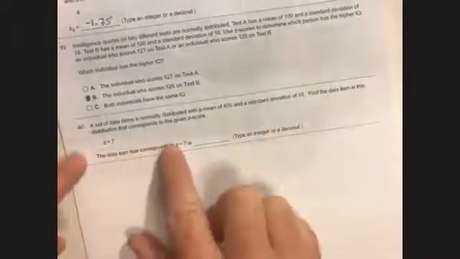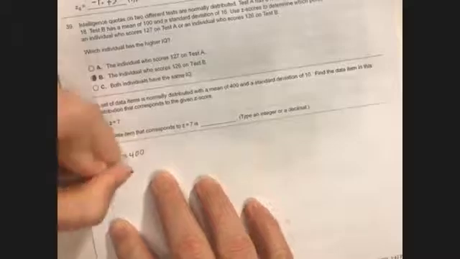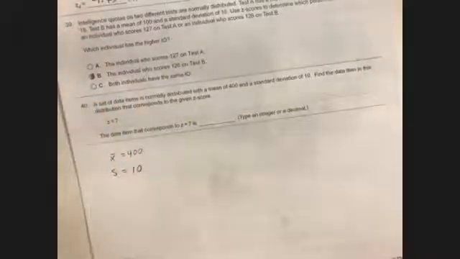So a set of data items is normally distributed with a mean of 400, x bar is 400, and a standard deviation of 10. Find the data item. If they say find the data item, that is x. So I don't know what x is, and they tell us z is equal to 7.